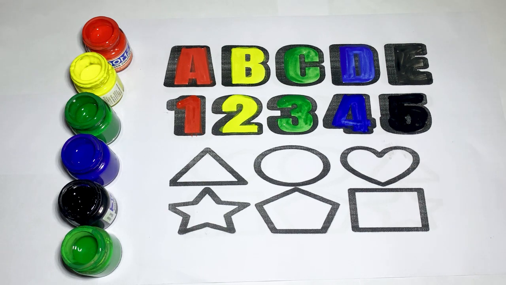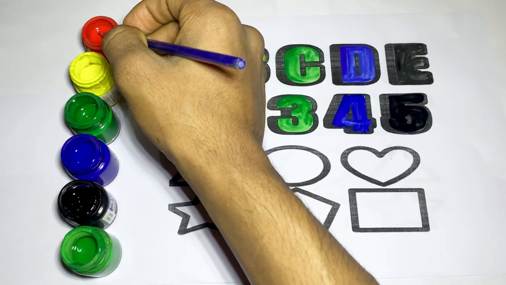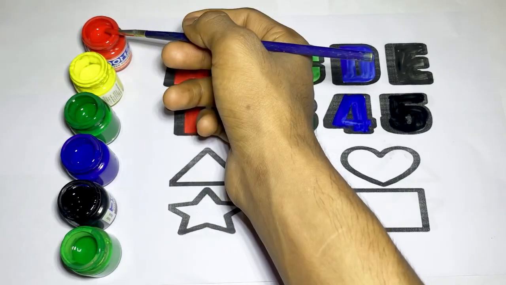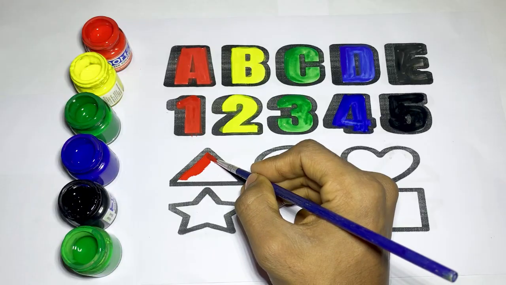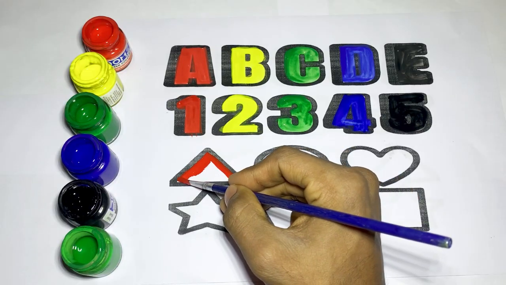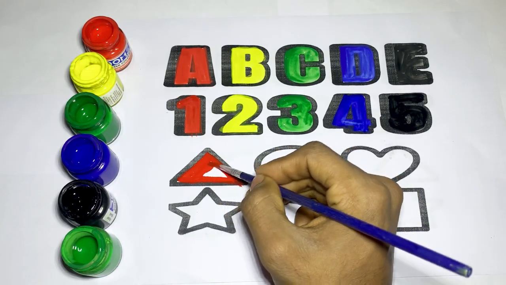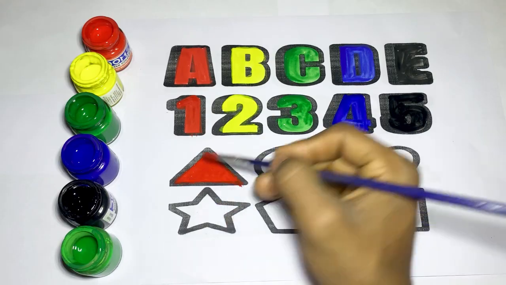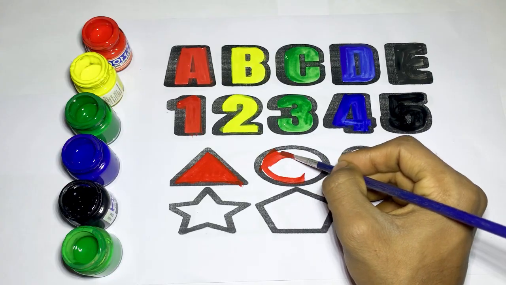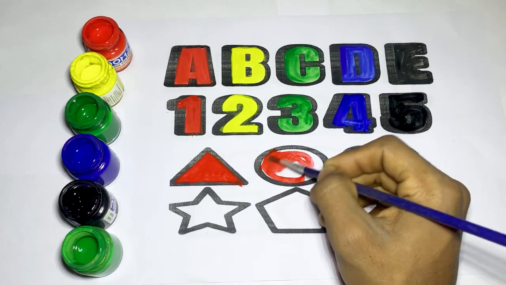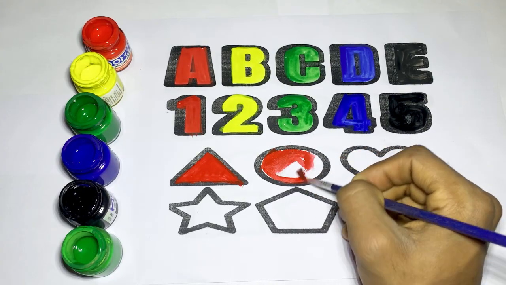Kids, now draw shapes, and first we draw triangle, the shape of triangle, and use red color, the shape of triangle. Circle, the shape of circle, and again use red color.